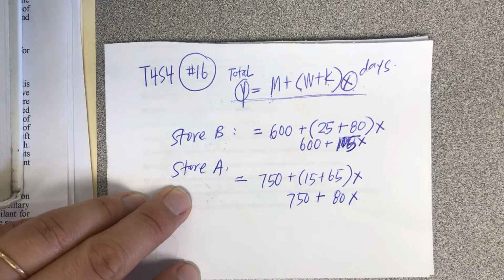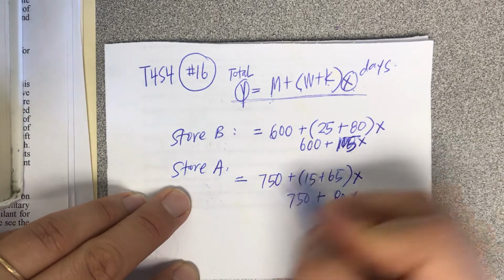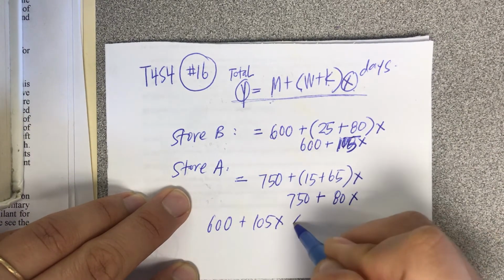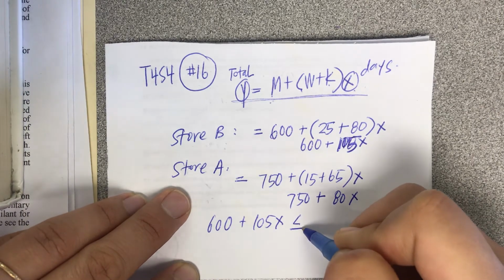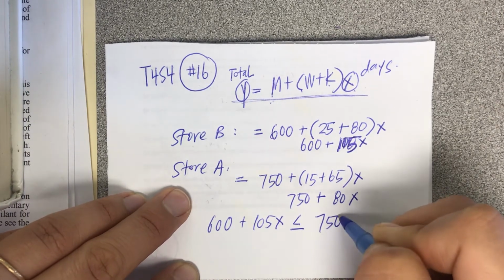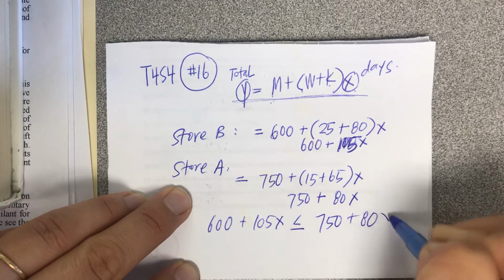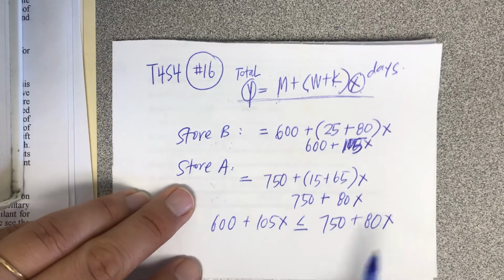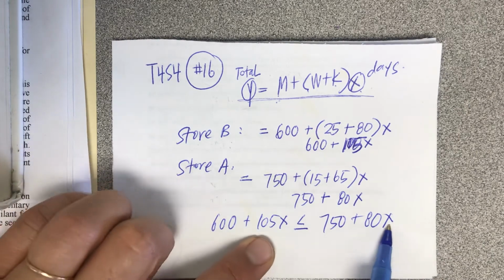Okay, so you see that 600 plus 105X is less than or equal to 750 plus 80X, right? That's the lower one. And so what do you have to do to solve for the X's here?